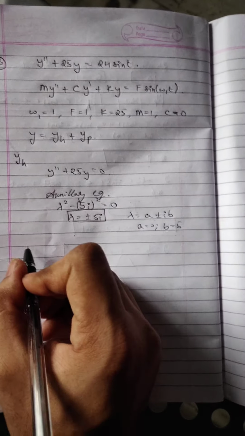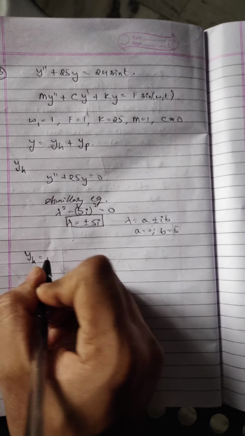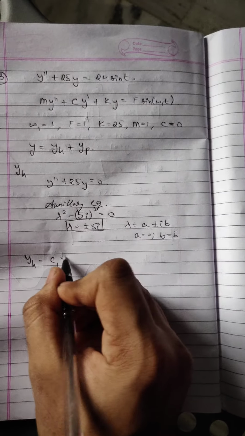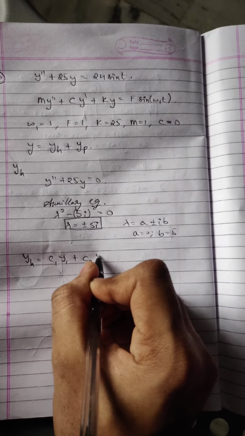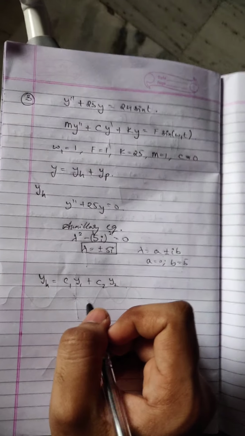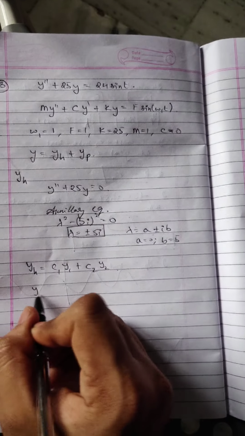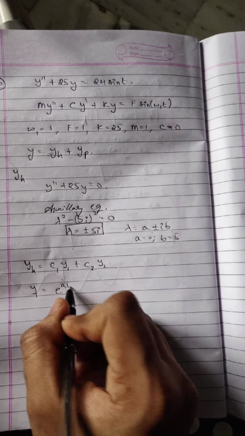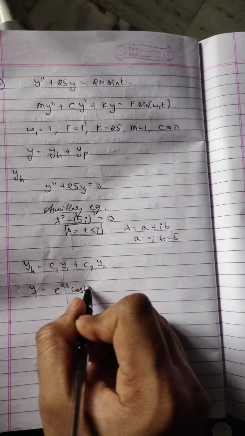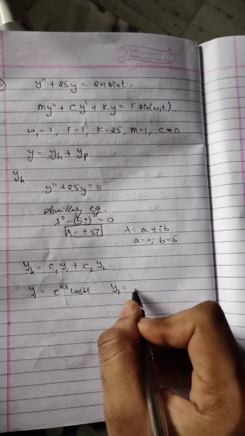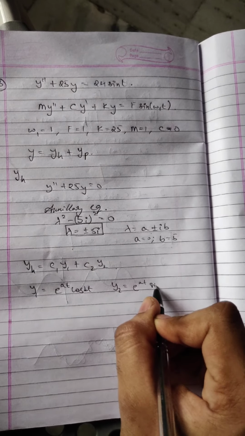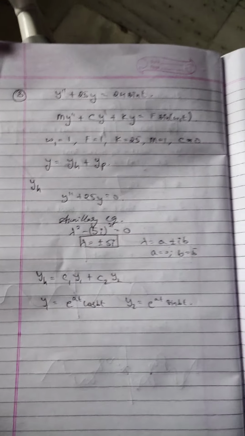And the homogeneous solution can be written in the form c1y1 plus c2y2. Now we are going to find y1 and y2. y1 will be in the form e power at cos bt, and y2 will be in the form e power at sin bt.